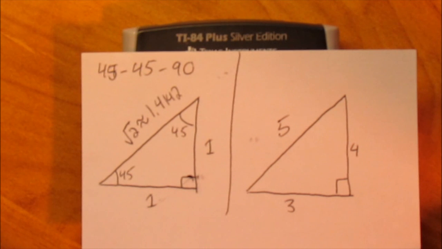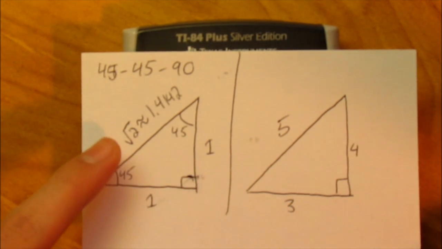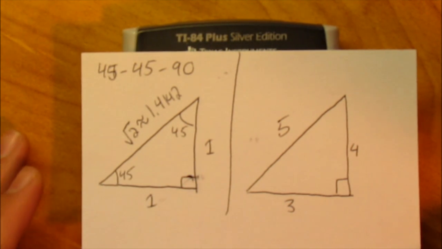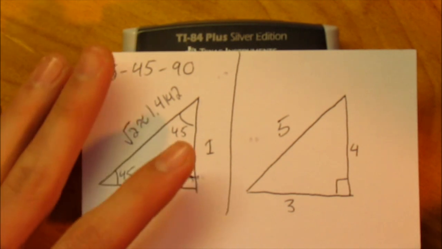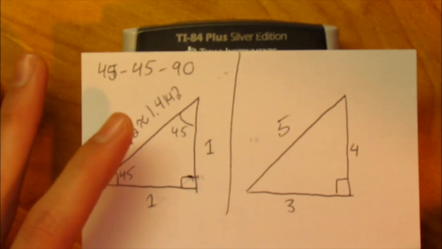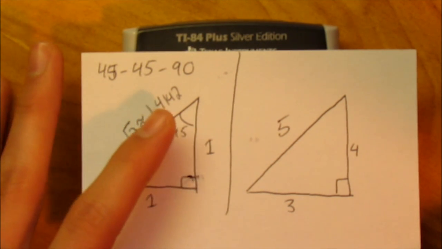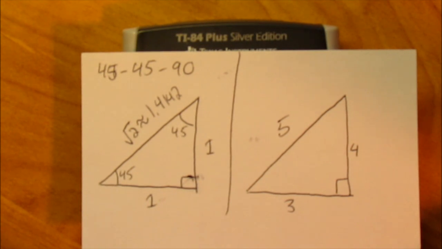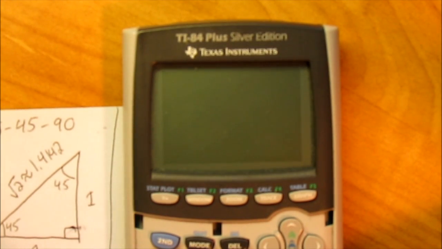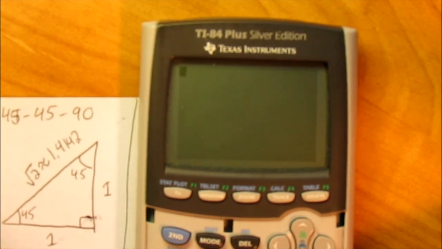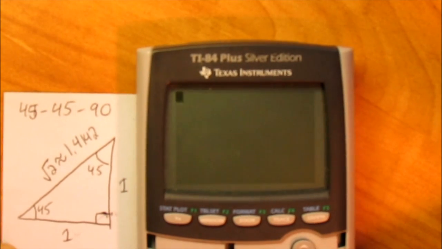So, to start off, I have a note card here with 45, 45, 90 triangles, with an example of one anyways. As you know, if you have a 45, 45, 90, this side and this side are equal, and then that side over there is a different number. In this case, this is the base one with 1, 1, and the square root of 2, which is approximately 1.4142, and so on. So we're going to leave this on the side here so you can see it. And we're going to start into the program.